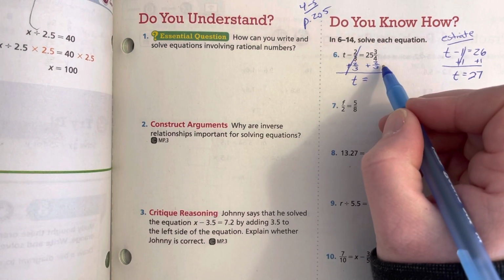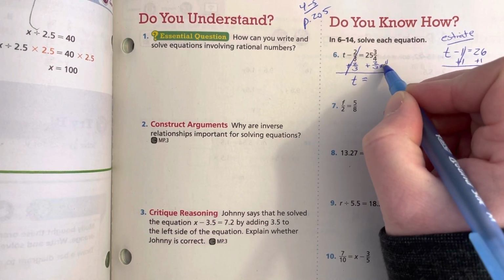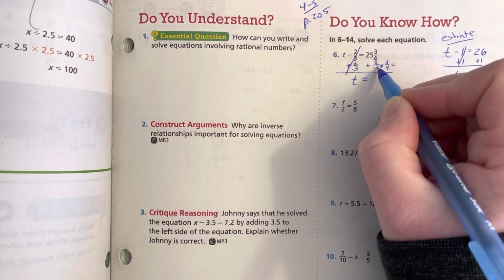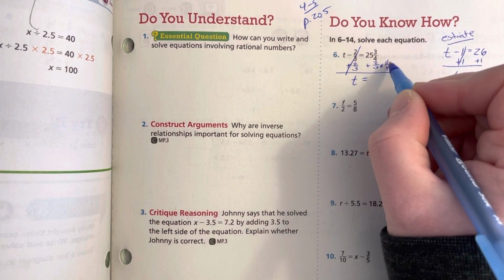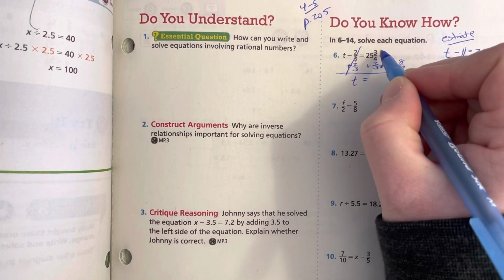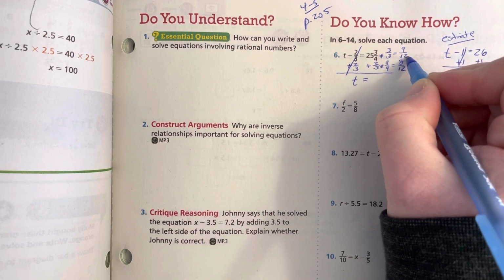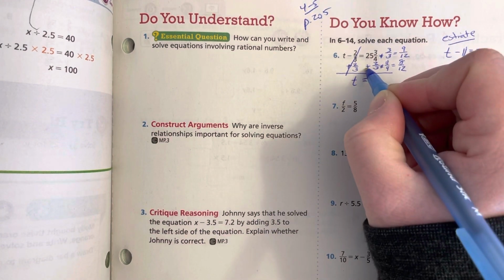So here I got to find a common denominator. I have 4 and 3, so I'm going to use 12. I'm going to show how I found it. I'm multiplying 2/3 by 4/4 to get 8/12, and I'm multiplying 3/4 by 3/3 to get 9/12. Okay, I am adding.